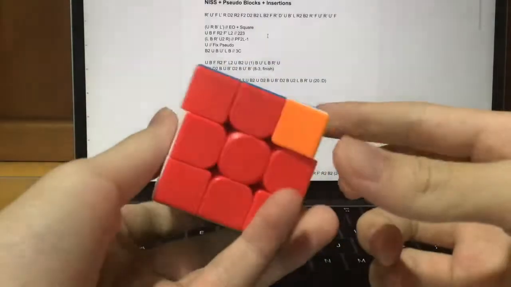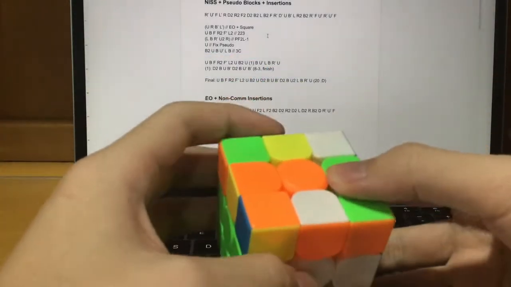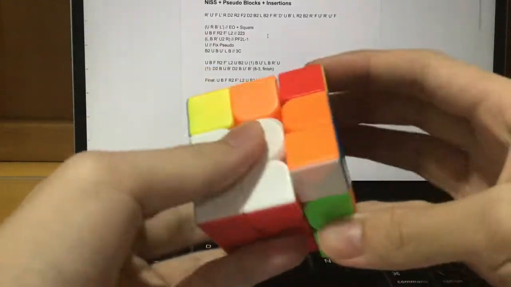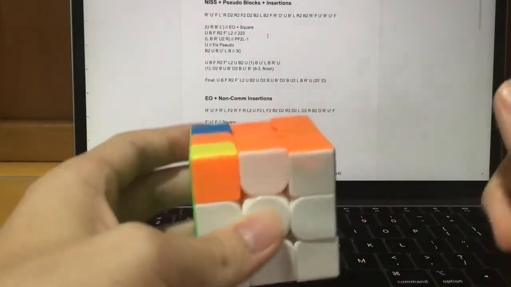And so I did that. And I got 3C. But I also noticed that inserting the edge also counts with the alg. So it's just this. And that gave me a 3-corner skeleton.